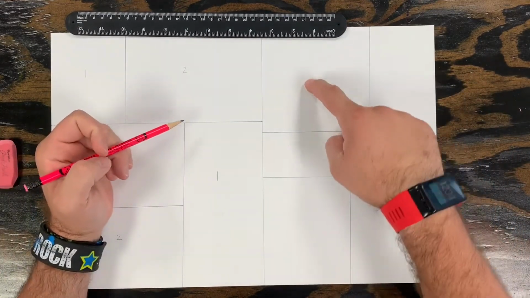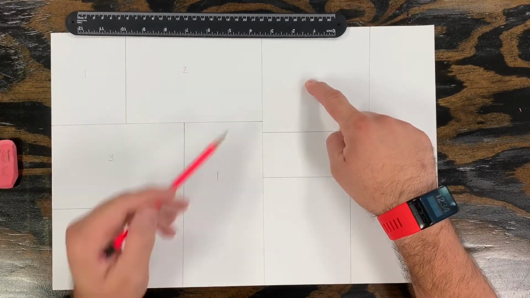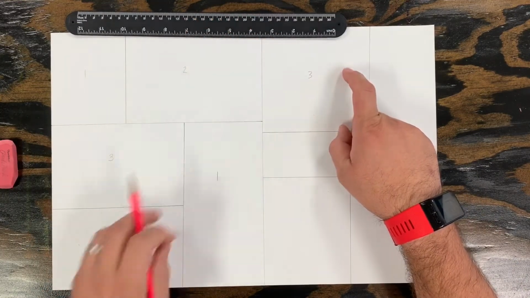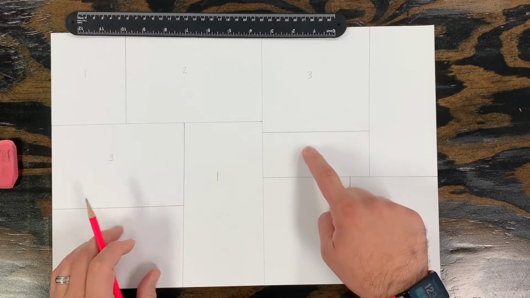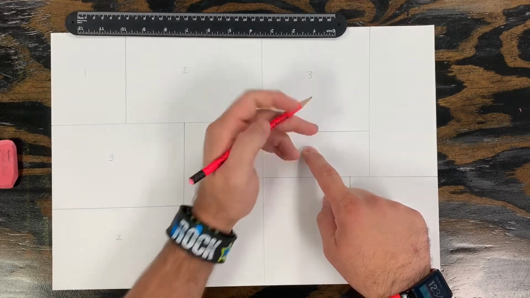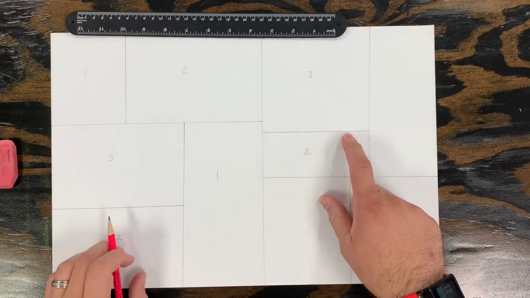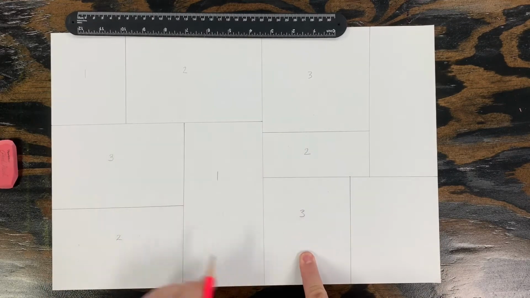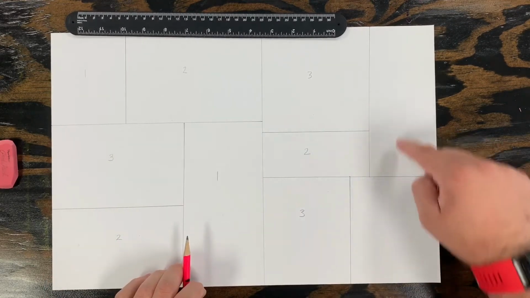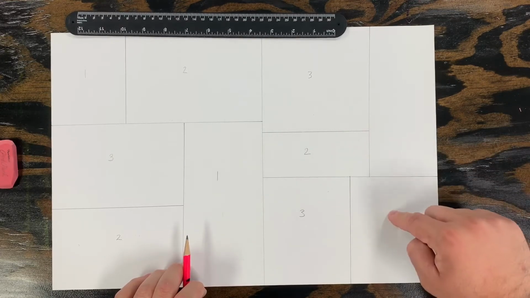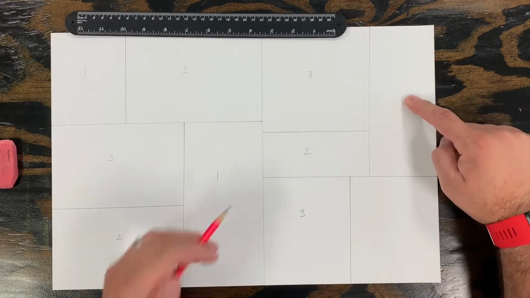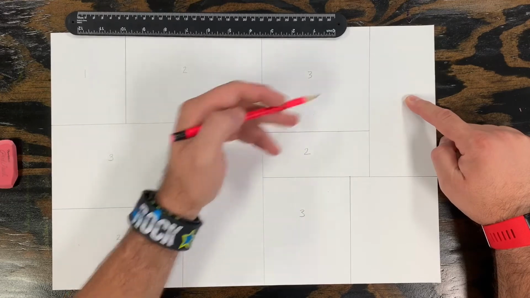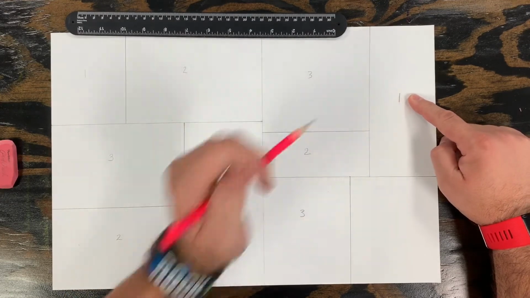So this shape right here is touching a 2 and a 1. So it has to be a 3. And now that means this shape right here is touching a 1 and a 3. So it has to be a 2. This shape is touching a 2 and a 1. So it has to be a 3. We can do either of these first. Let's do this one. This shape is touching a 3 and a 2. So it's going to be a 1.